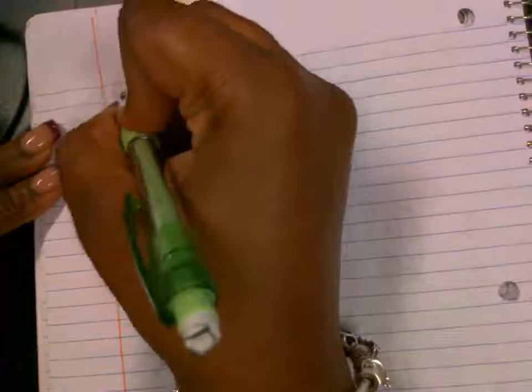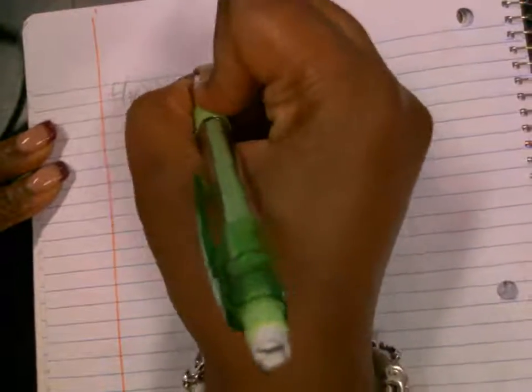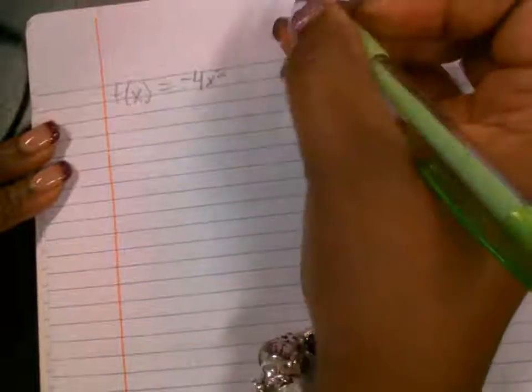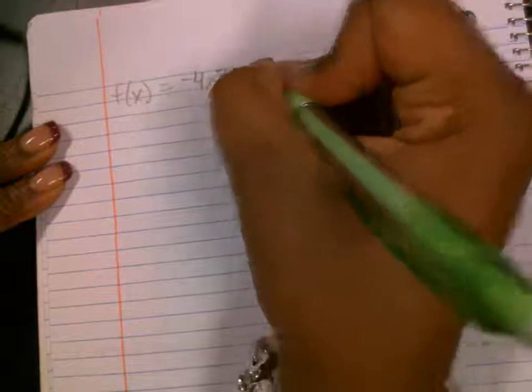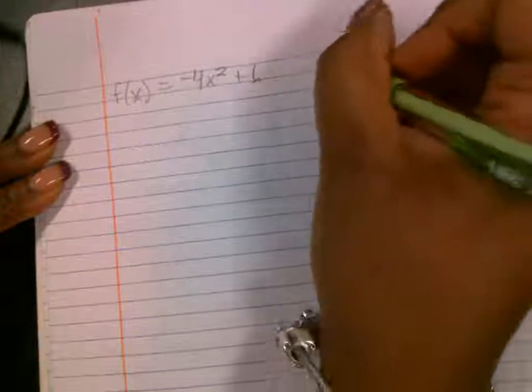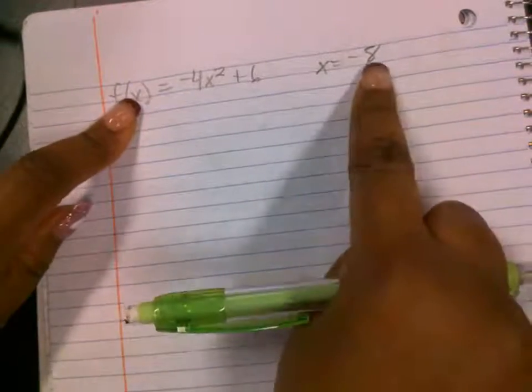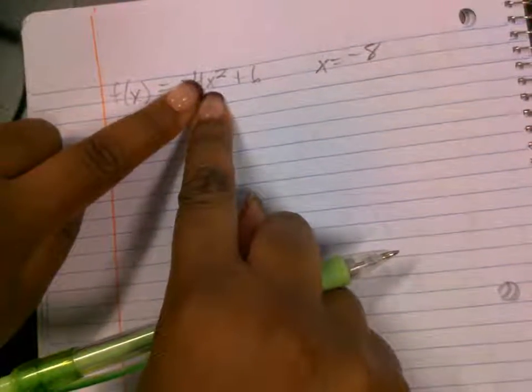All right, let's move to number 10. You have f of x is equal to -4x squared plus 6. X here is equal to -8. So all you're doing is plugging in -8 here, substituting.